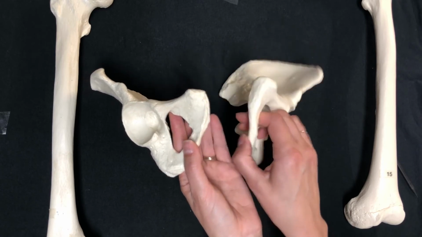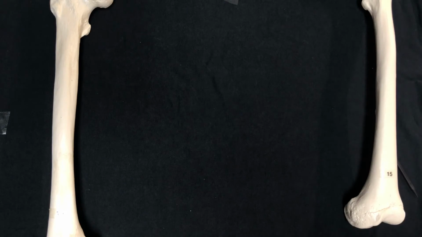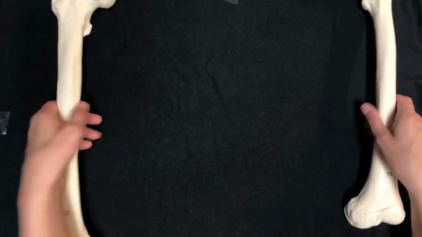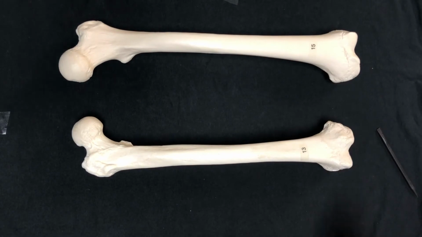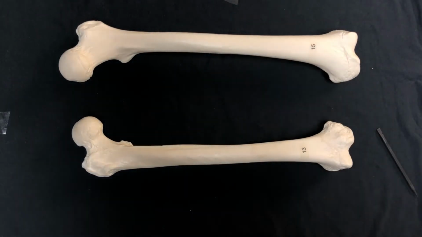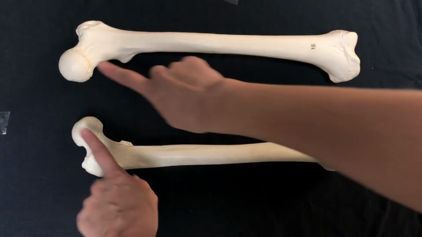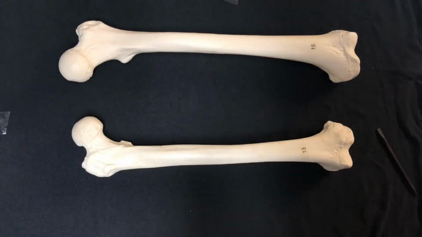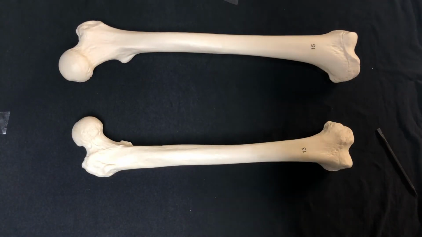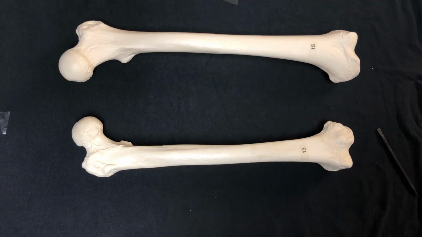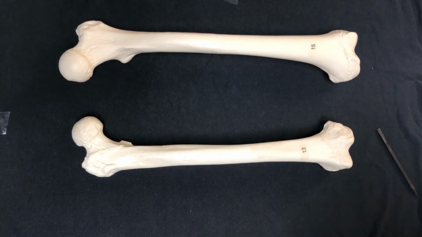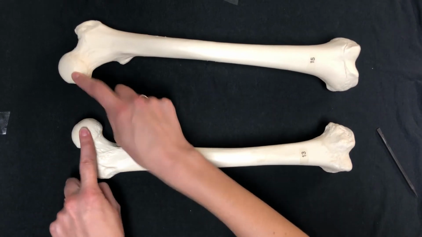Now the femur. I'm going to lay these sideways for you to see. Again, we have a right and a left here, so we need to make sure we know which one's which. The first thing you do is find your heads, and your heads are always going to point medially. They point in towards the coxal bone that they articulate with, so those are towards the middle.